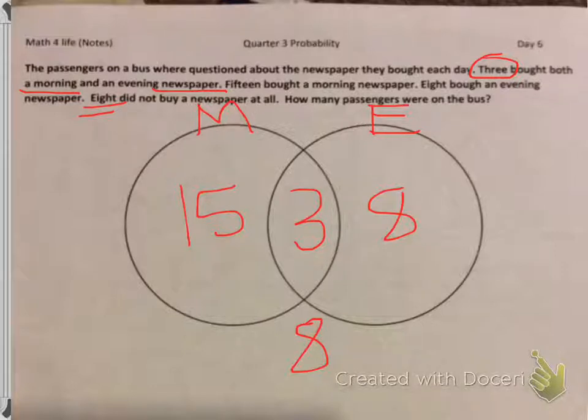How many passengers were there on the bus that were questioned? Well, if you know how to use a Venn diagram, then you would know that if we added these all up, we would find the number of people that were questioned on the bus. So we could add 15 plus 3 plus 8 plus 8. And when we do that, we get a total of 34 people that were questioned on the bus, which is our answer.